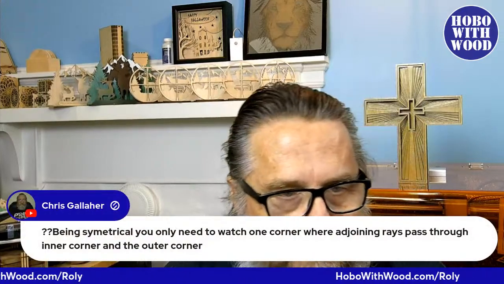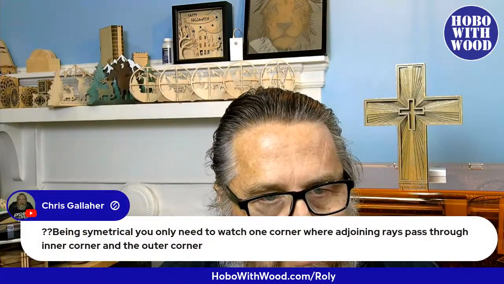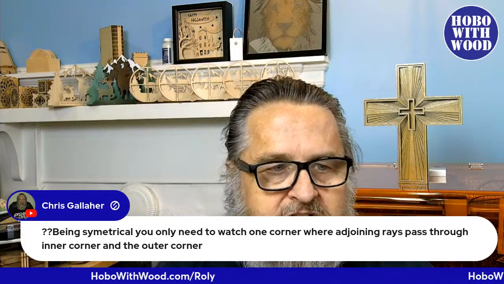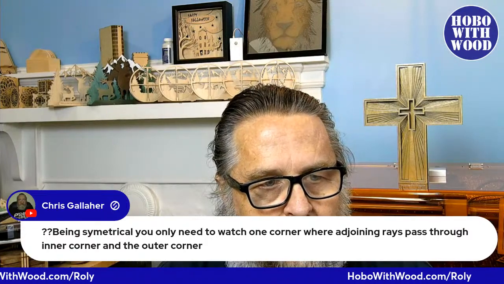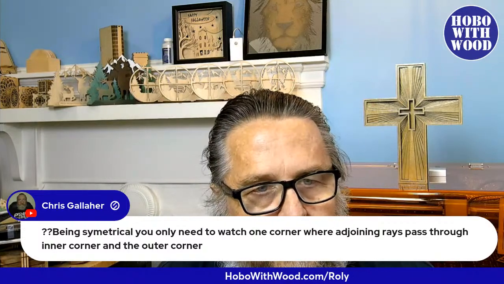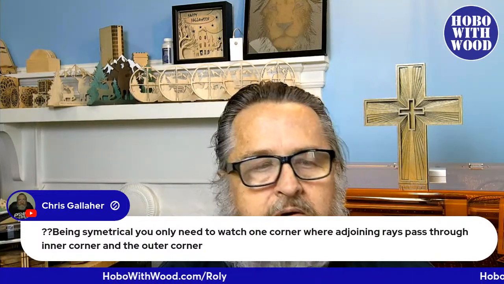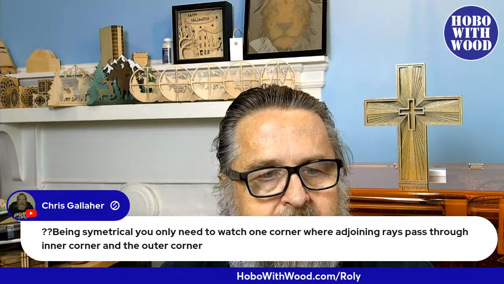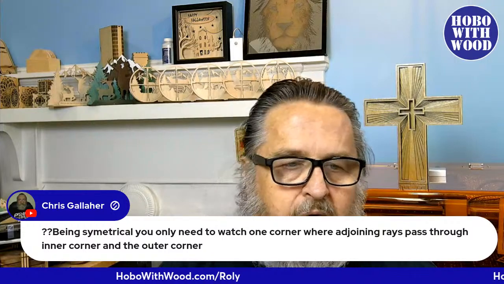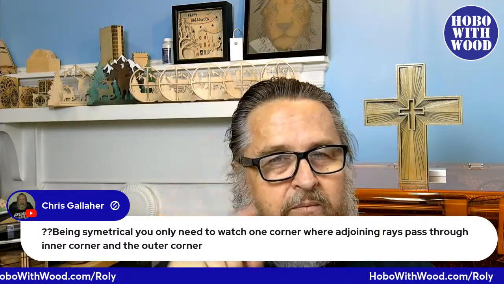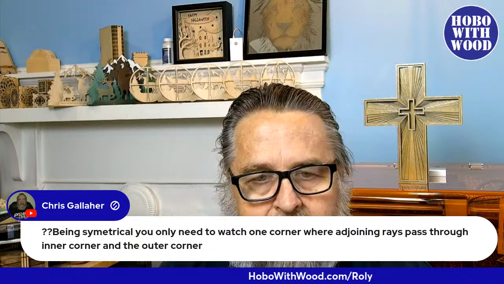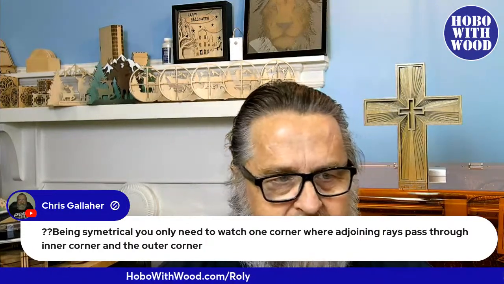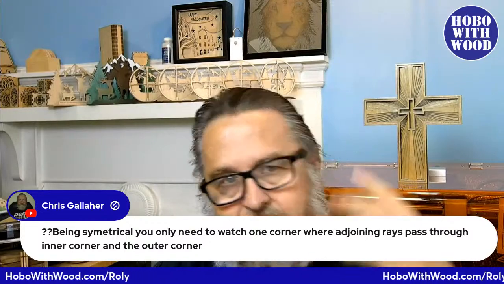Being symmetrical, you only need to watch one corner where adjoining rays pass through inner corner and the outer corner. I have to think about your question or comment. Being symmetrical, you only need to watch one corner where adjoining rays pass through inner corner and outer corner. My brain is not wrapping around what you're asking or saying. I don't know if it's a question or a comment. The question marks make me think it's a question, but I think it's a comment. And it may be something that you're seeing that I'm just not seeing. And that's why I say there's always another way to do it.